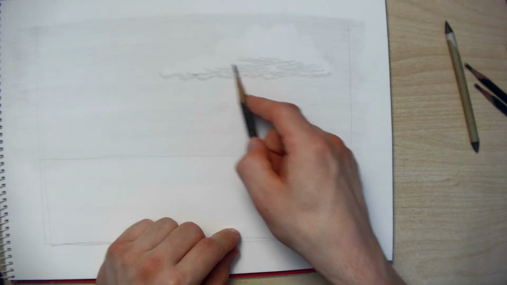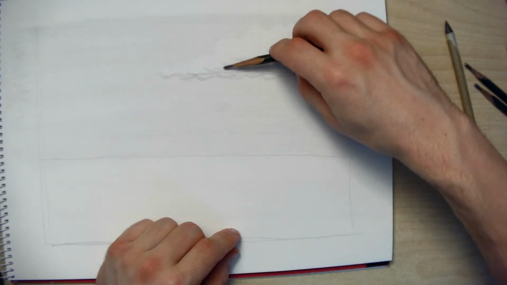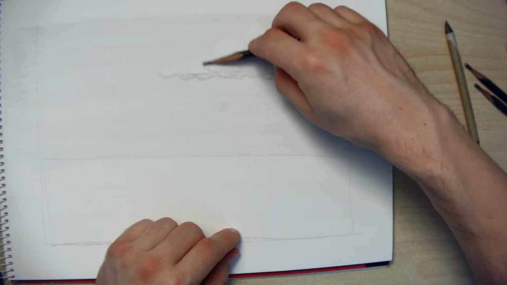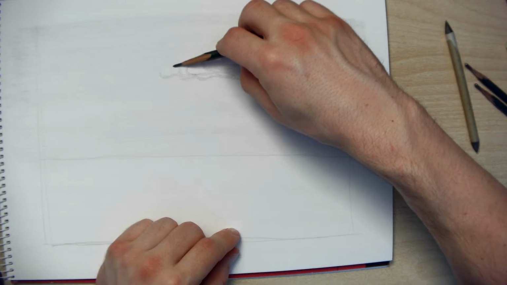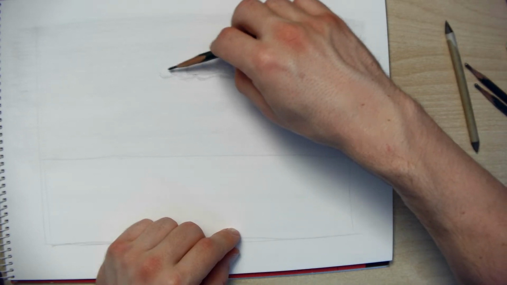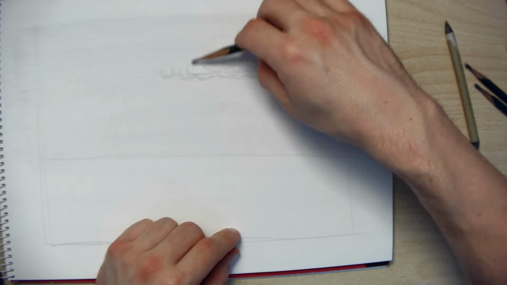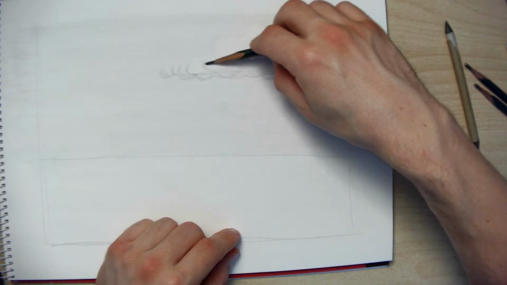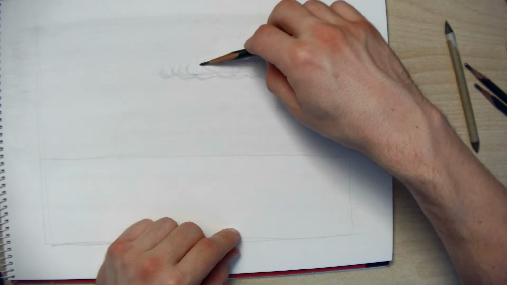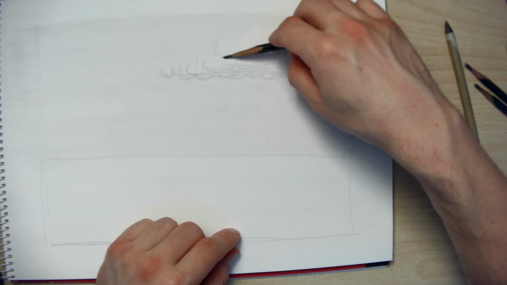And then go into the side by making C-shapes using those circular outlines that I just erased with the eraser as a point of orientation where the shadows would be.